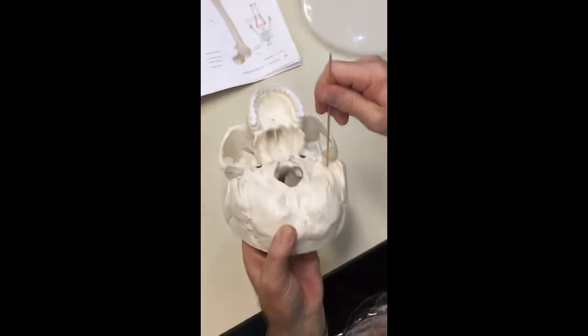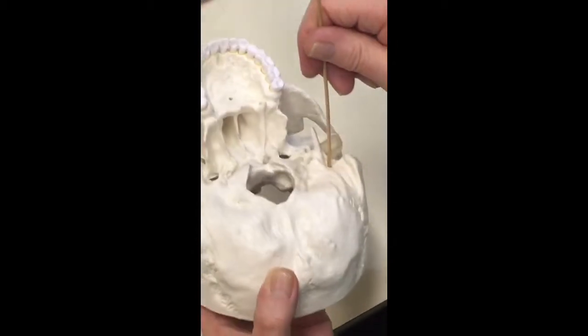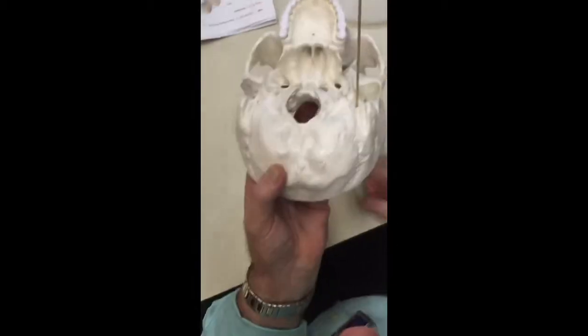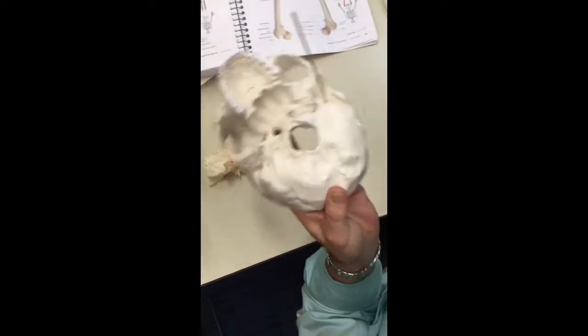Stylomastoid foramen. My mother told me that women come first. That's why it's not called the mastostyloid foramen. It's called the stylomastoid foramen. Between the two of them, the only aptly named hole on the entire skull.